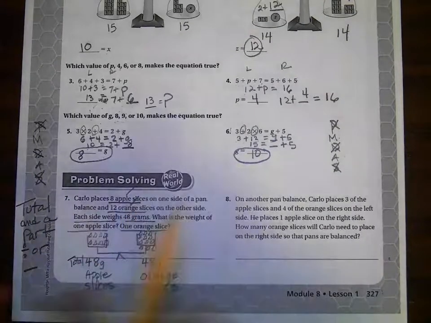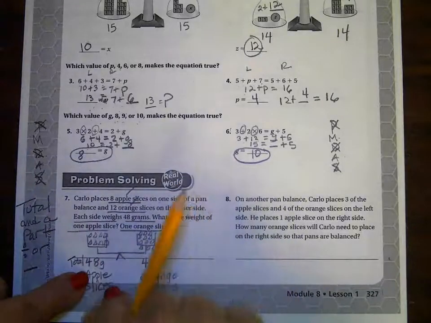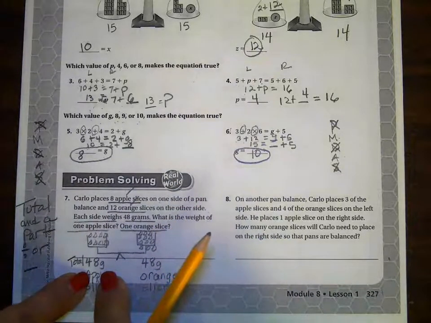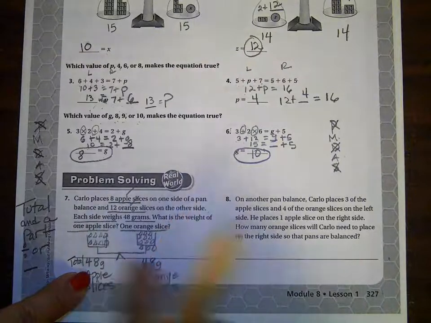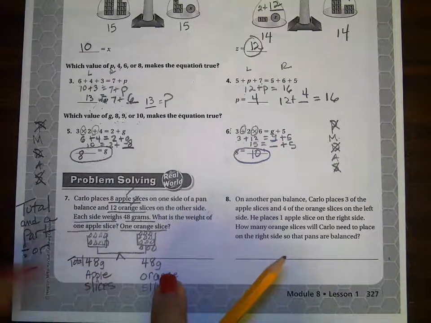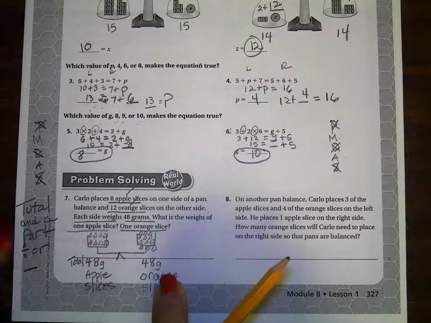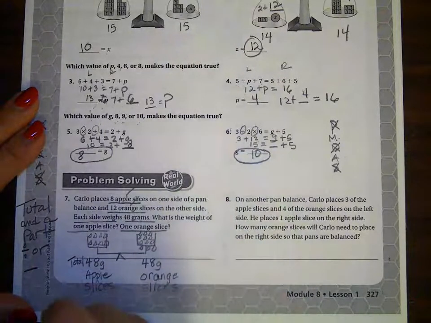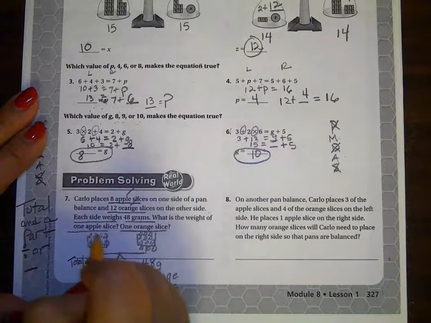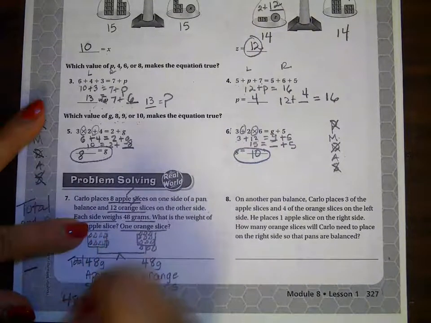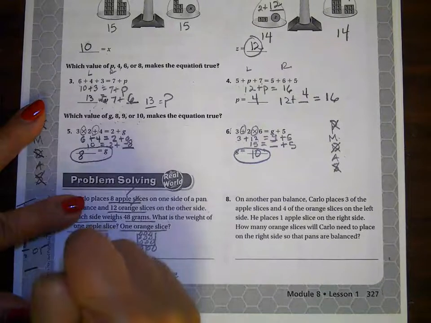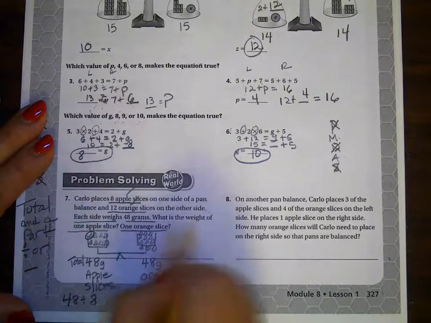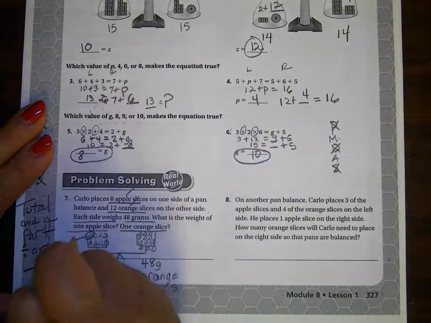So am I taking anything away from 48 to make the 48 smaller? No, because the total weight is 48 grams each. So if I'm not going to subtract, then what operation will I use? Absolutely, it's going to be division. So here, this one will be 48 divided by, and how many slices did I have? I have 8 slices, because I need to find out the weight of 1 apple slice.